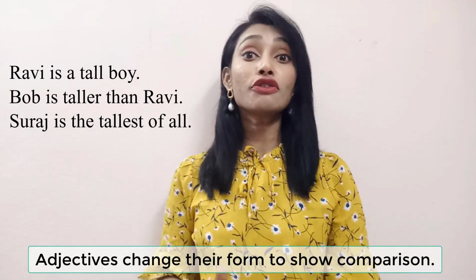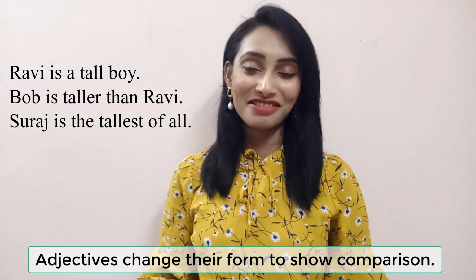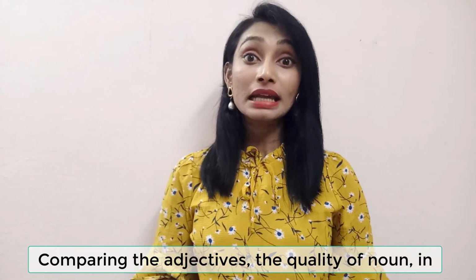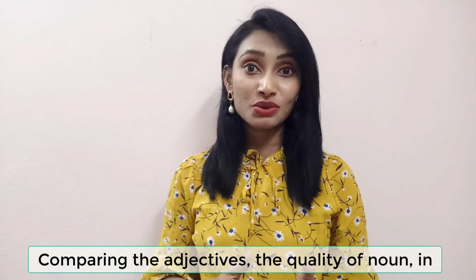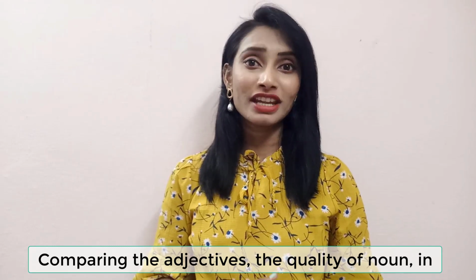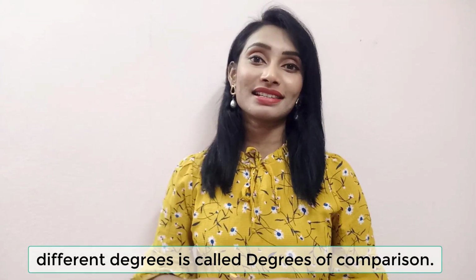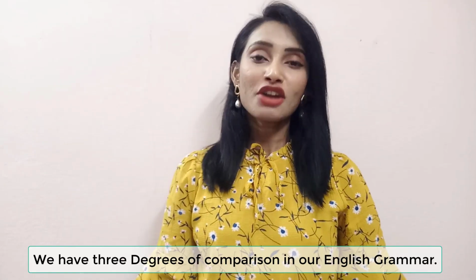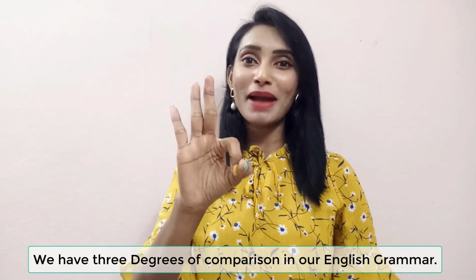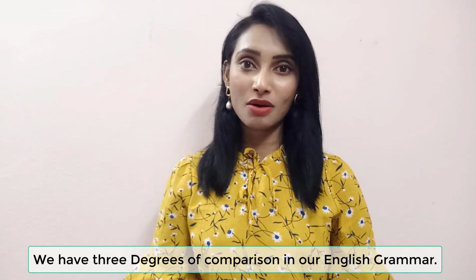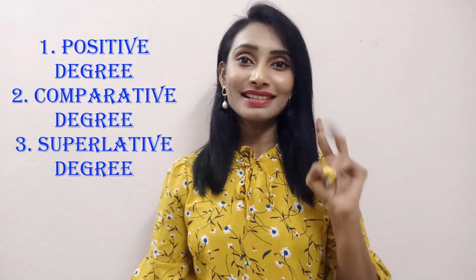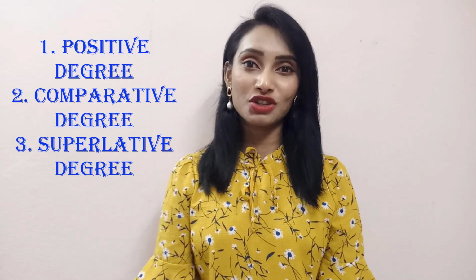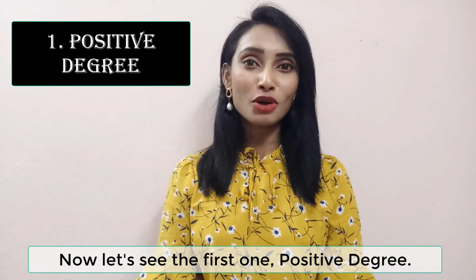Adjectives change their form to show comparison. So what is degrees of comparison? Comparing the adjectives, nothing but the quality of noun, in different degrees is called degrees of comparison. We have 3 degrees of comparison in our English grammar. 1. Positive degree. 2. Comparative degree. 3. Superlative degree. Now let's see the first one, positive degree.